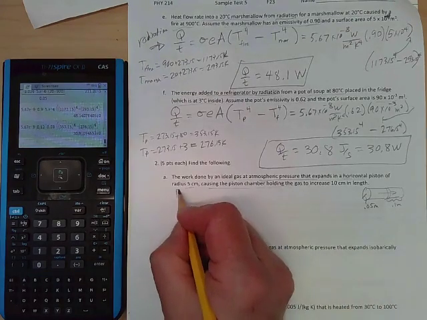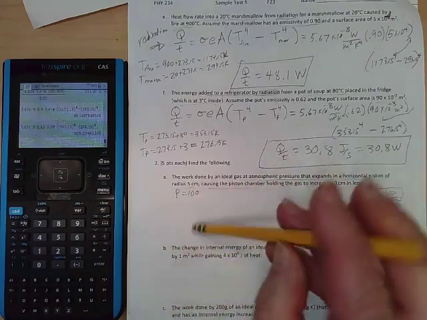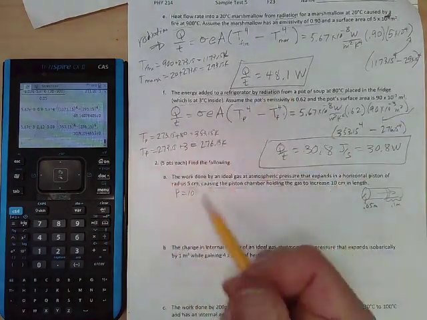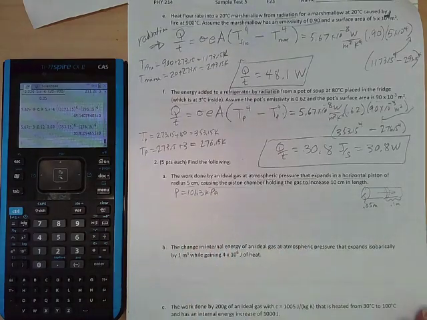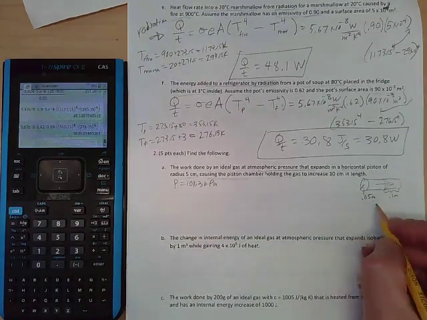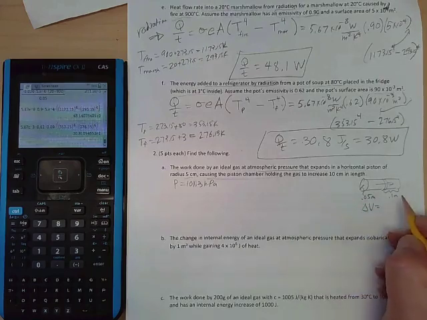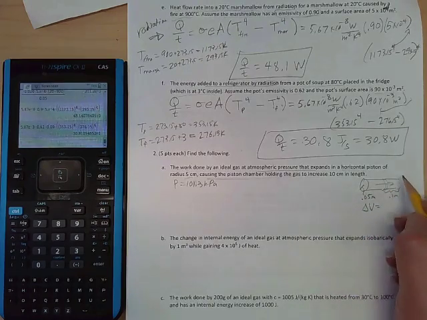Okay, so we're given P is atmospheric pressure, 101.3 kilopascals. Get everything in the right units so everything comes out in the right units. And the change in volume is going to be this part, right?